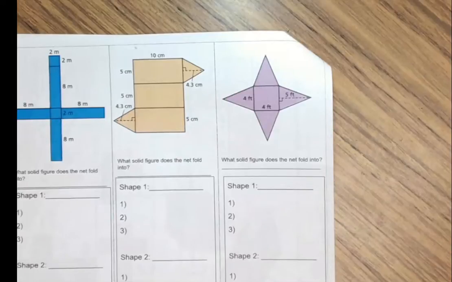So right now the sub's going to stop the video for about 5 to 10 minutes, and we'll be starting it back up in a little bit.